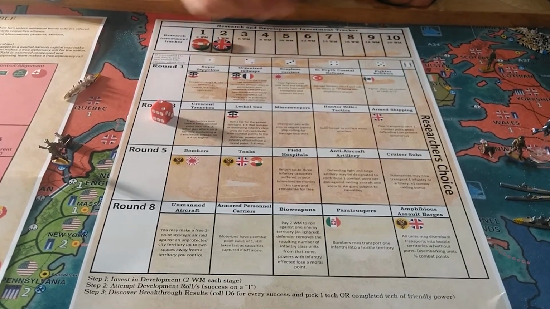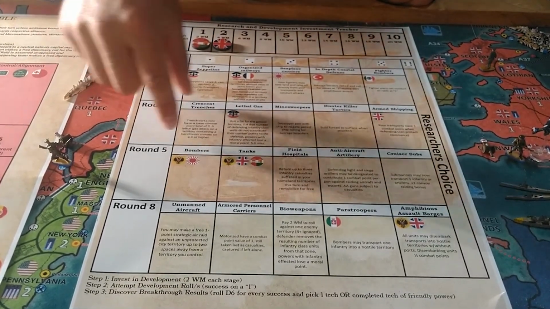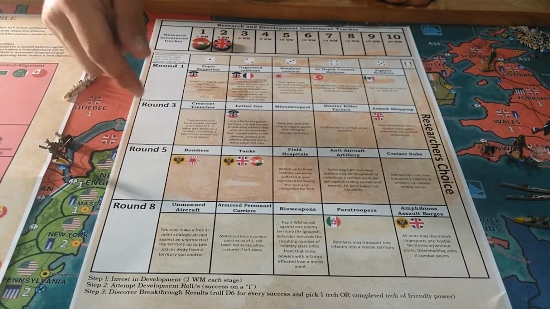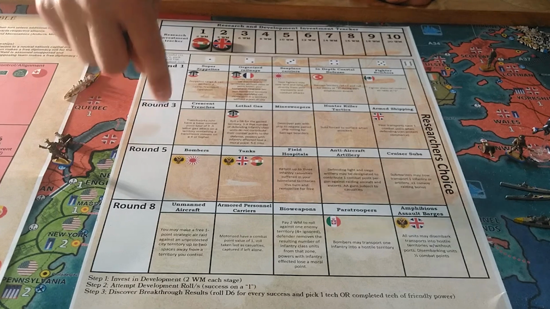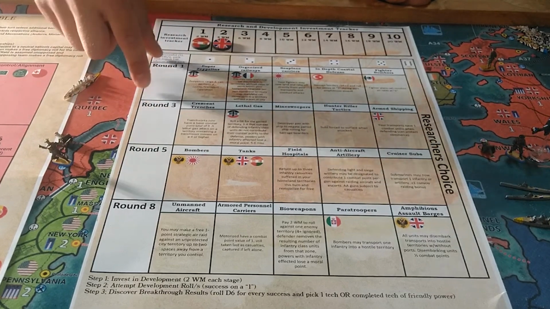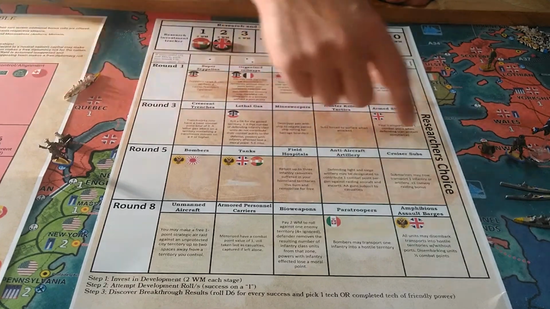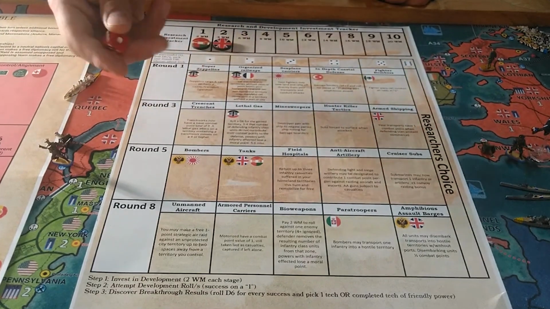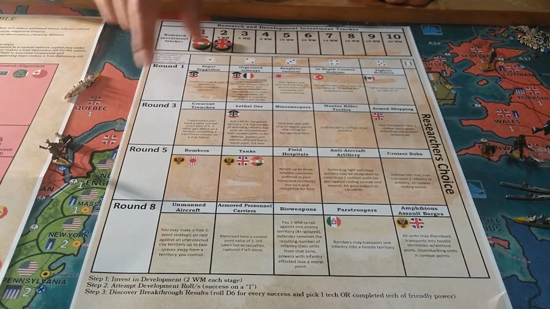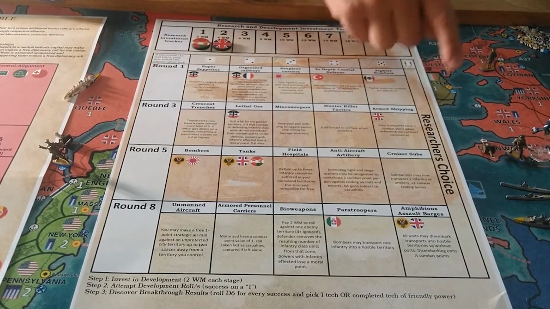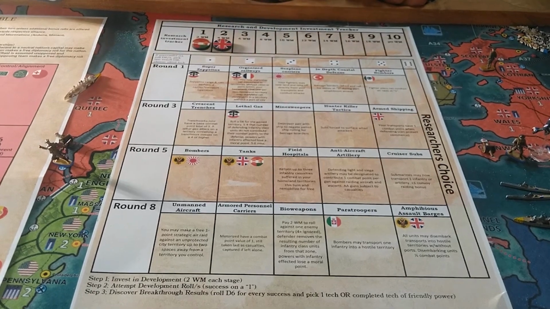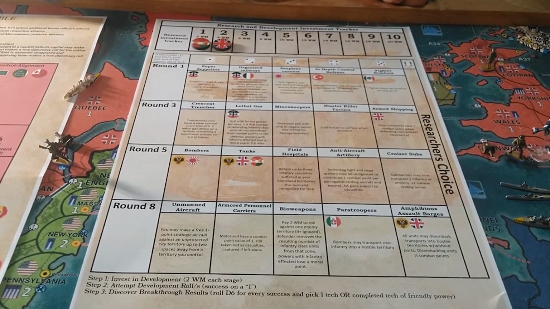Now, in subsequent turns, say round 3, all of these techs now become researchable. In that case, you can pick per row. So basically, if it's round 3, you could pick to roll for row 1 or row 3. You can't roll maybe a 2 and then choose between these 2 options. You would have to pick a row. Same with researcher's choice. You can only pick from the row that you decided to be rolling for. But that is how technology works.